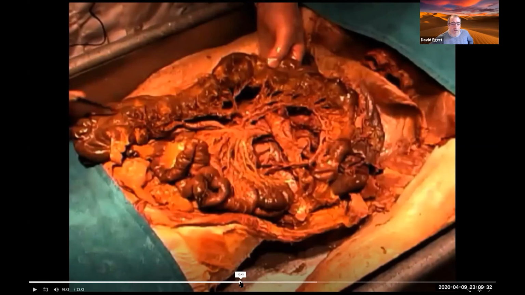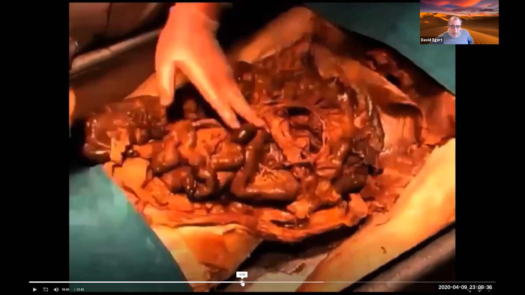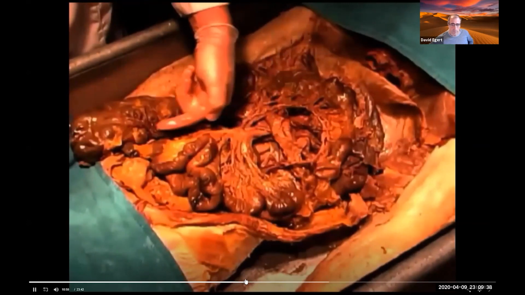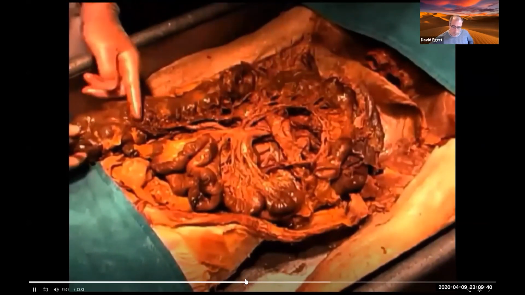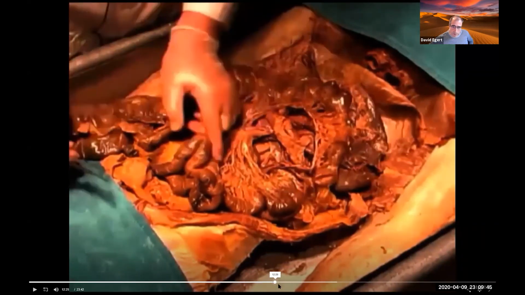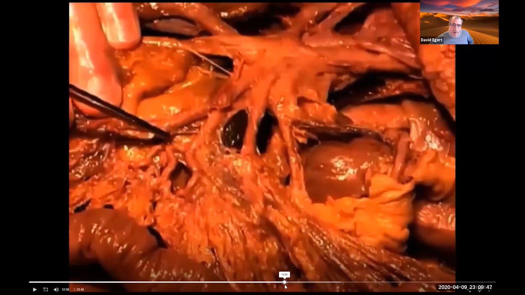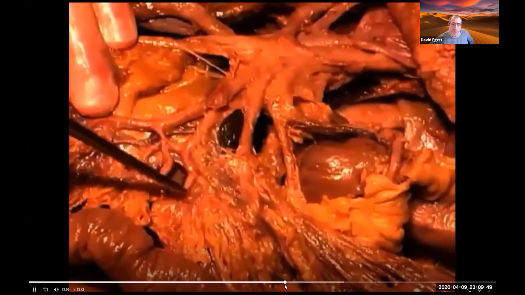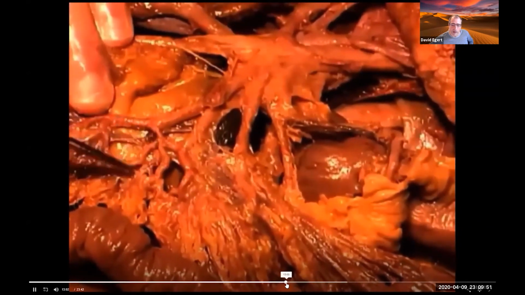This video is harder to see. Everything looks kind of all bloody. Large branch that heads right down towards the cecum. Actually, let's see. Down, and here are all of these anastomosing branches.